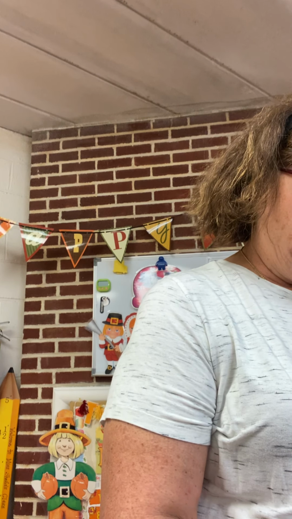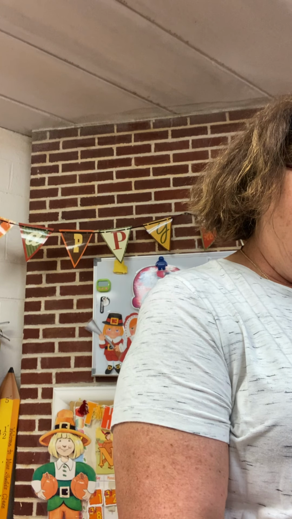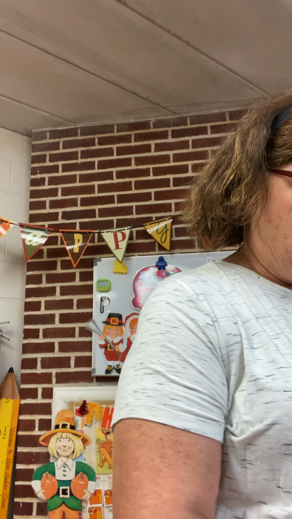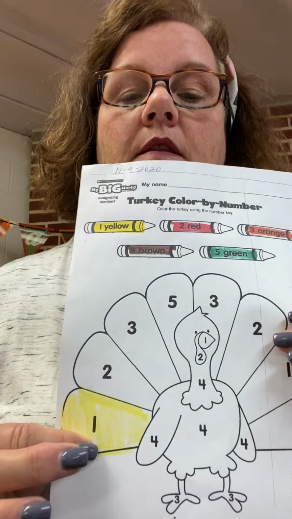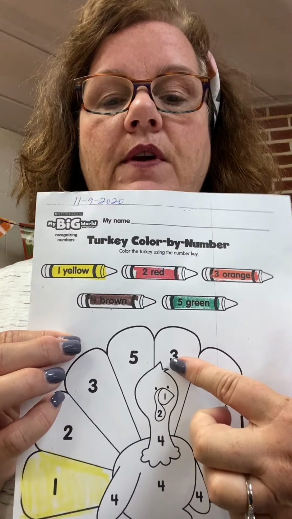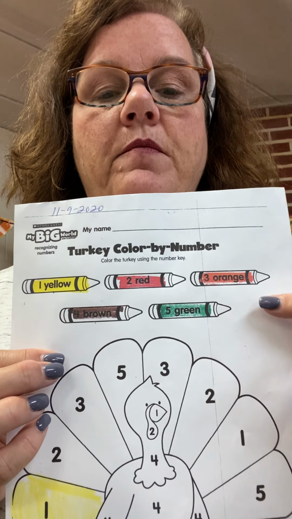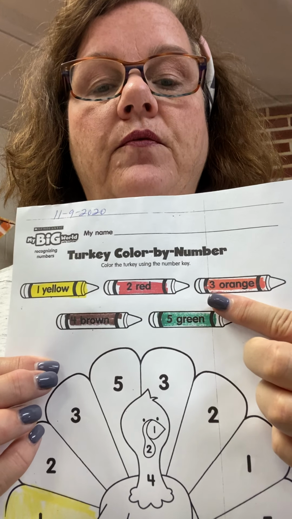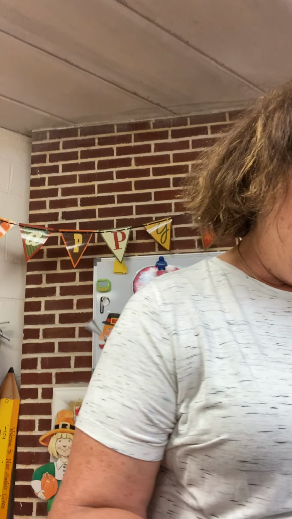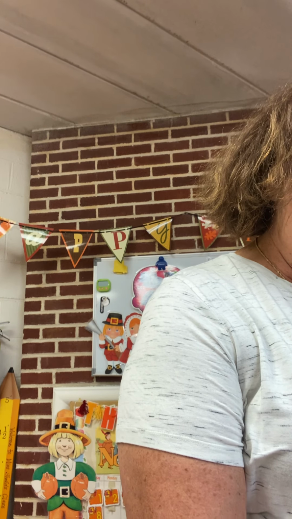So I'm going to do it real quick, and then we'll just go through a couple. We're not going to do the whole thing. This is for your coloring time, but number 1 is yellow. Number 3, we're going to look up here and find our number 3, and we see number 3 is orange. So anything that's number 3 on our turkey is going to be orange.